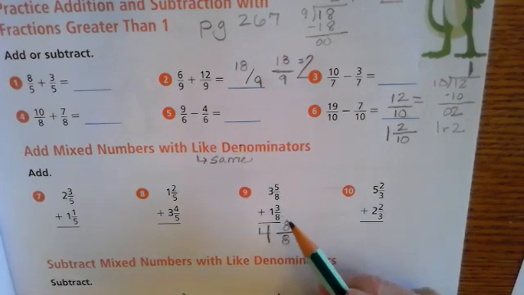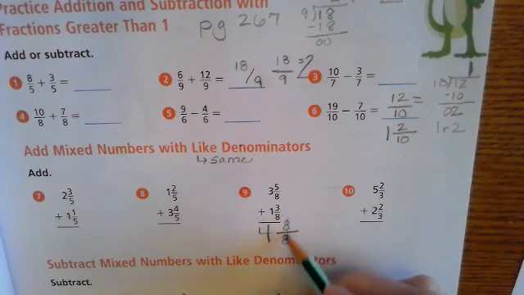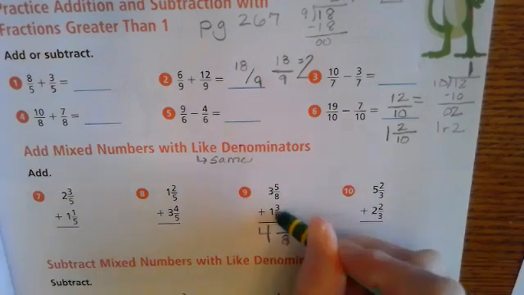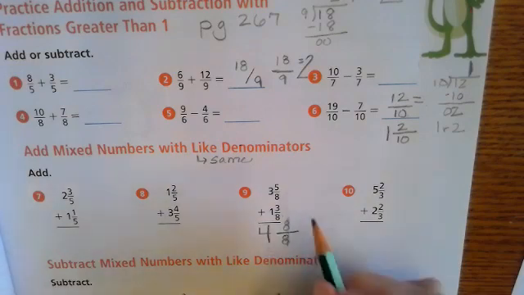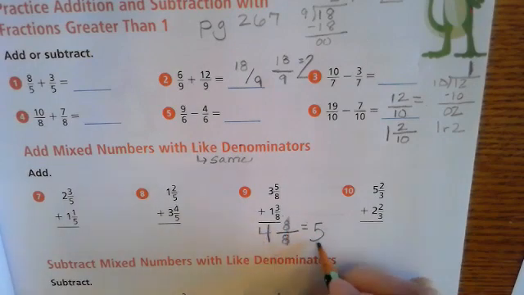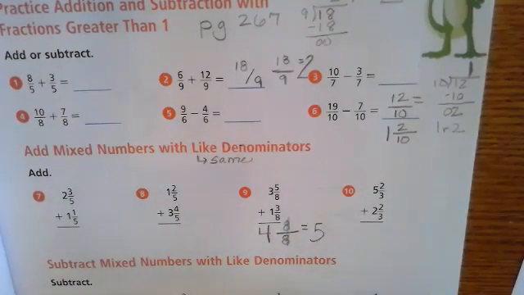I am recognizing something here though. I know that if I ate 8 out of 8 pieces of a pizza, I will have eaten one whole pizza, right? So 4 and 8/8 is actually 5 whole pizzas. 4 pizzas and then eating 8 out of 8 more pieces of the other one means, whoa, I ate 5 whole pizzas.